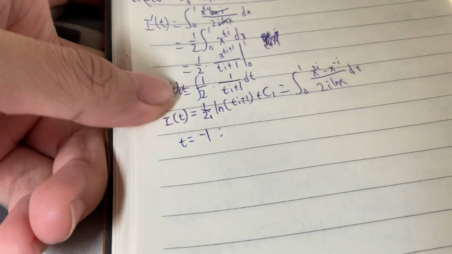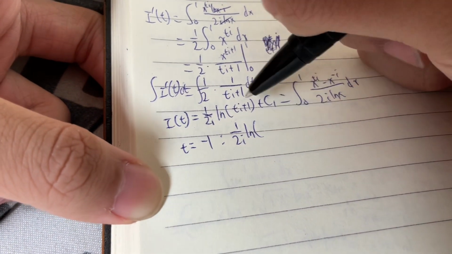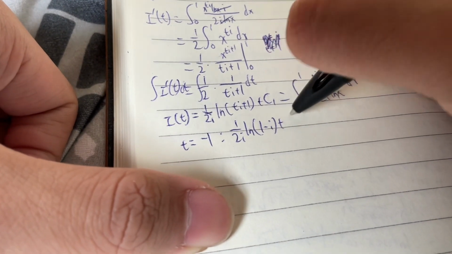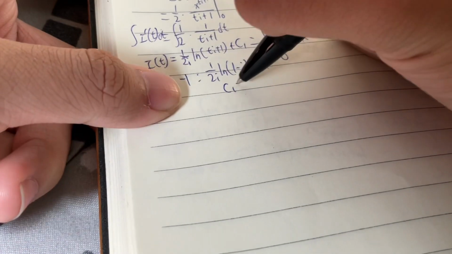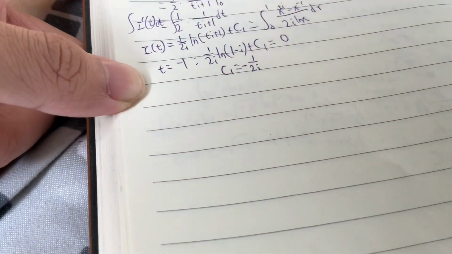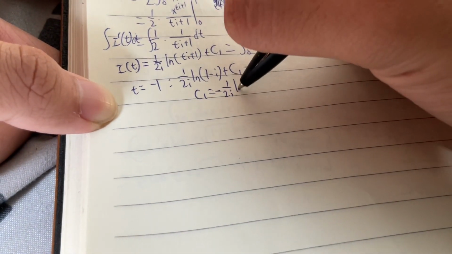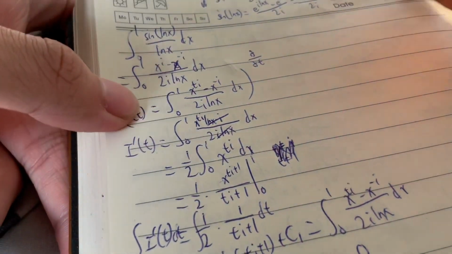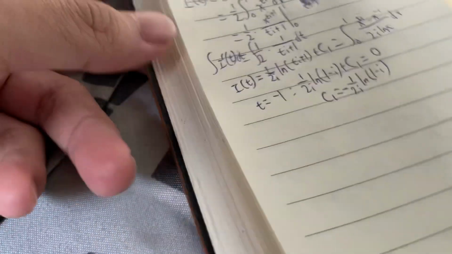So let me just put -1 inside t. You get 1 over 2i ln of, let me just write negative i plus 1 as 1 minus i, plus C1 is equal to 0. So, ladies and gentlemen, C1 is just equal to negative 1 over 2i ln of 1 minus i, putting a negative because we move it to the right. So, for this, we have a 1 here, right?